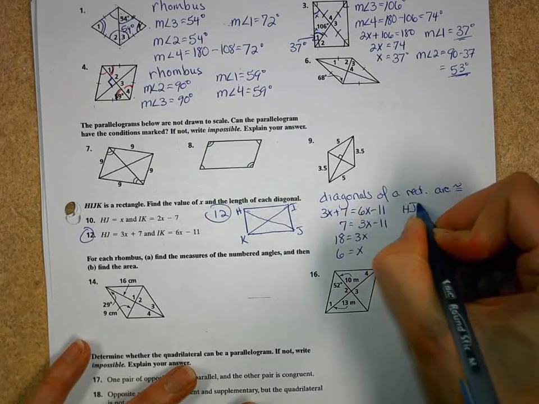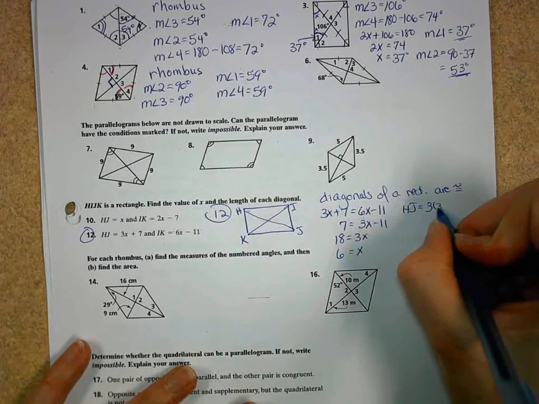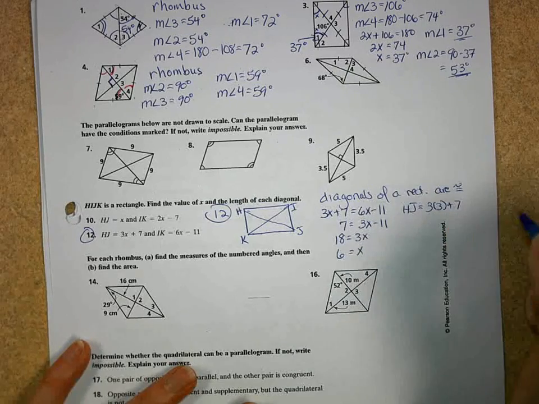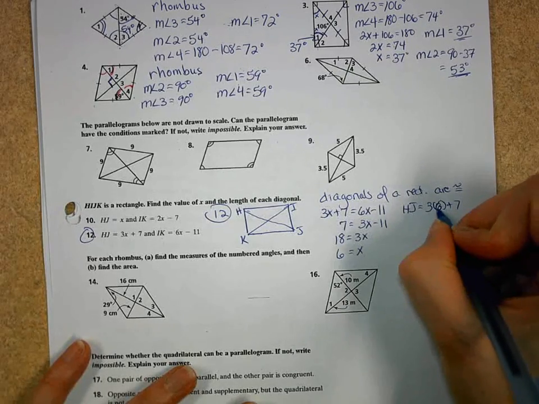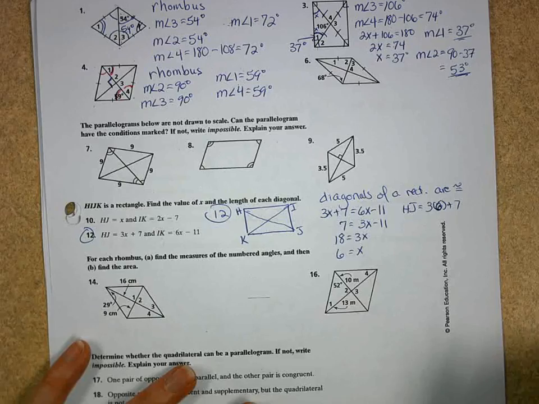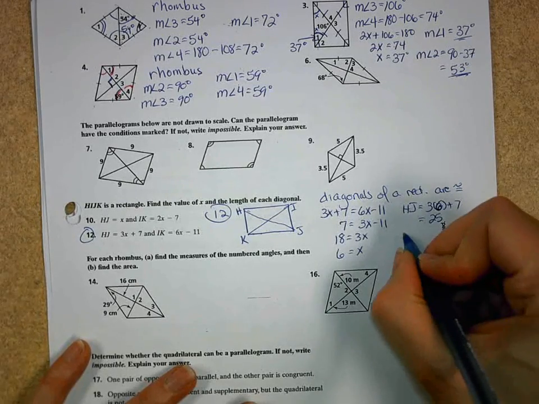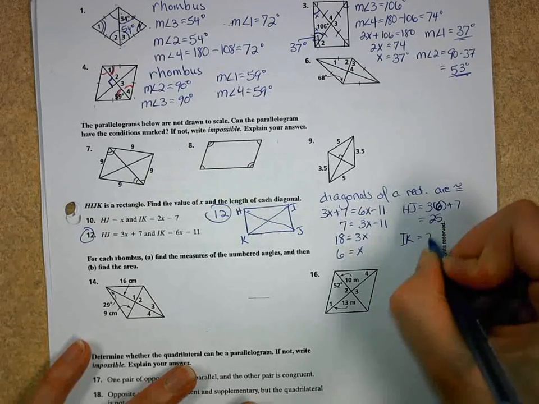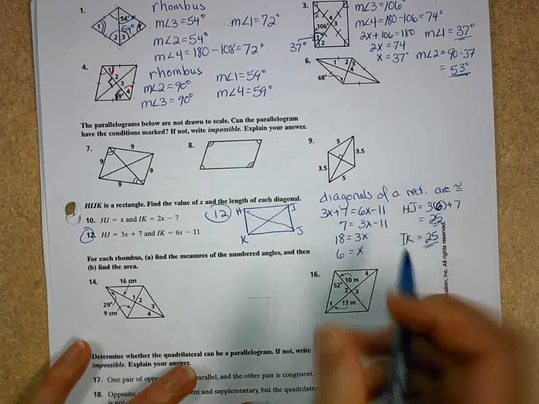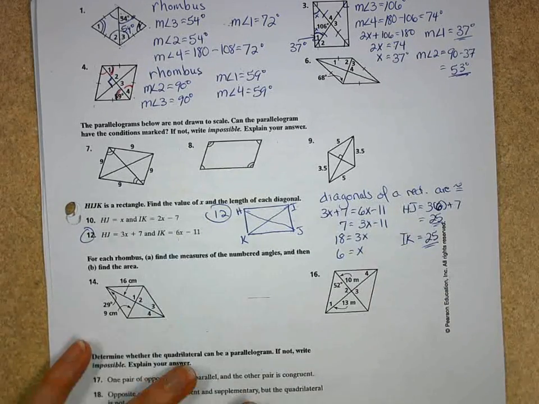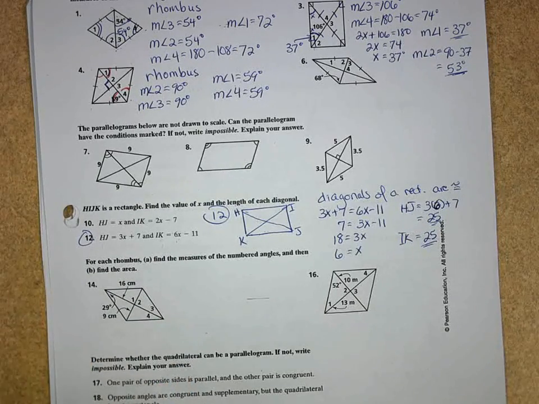So HJ is going to be 3 times 3 plus 7. Oh, I think I just put that in wrong. 3 times 6. Boy, gotta pay attention. 3 times 6 plus 7, which gives you 25. What's the length of the segment IK? Exactly the same thing, 25. Check your work. You can do a quick one here. 6 times 6 is 36, minus 11 is 25. You did it right. Hopefully that gives you a jump start on your homeworks.